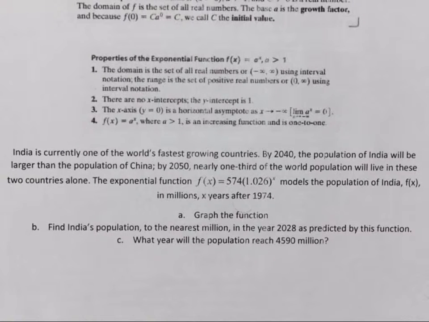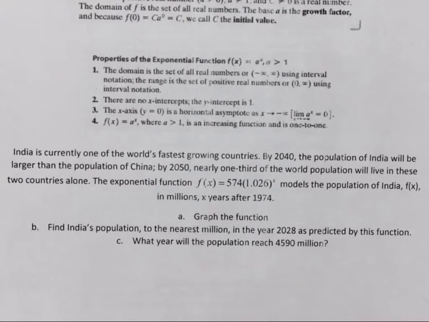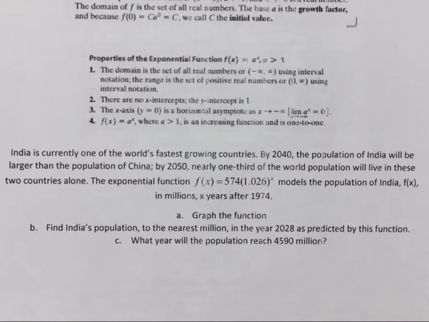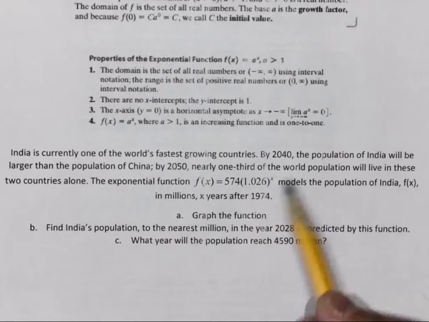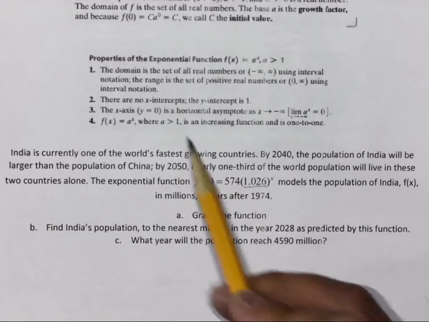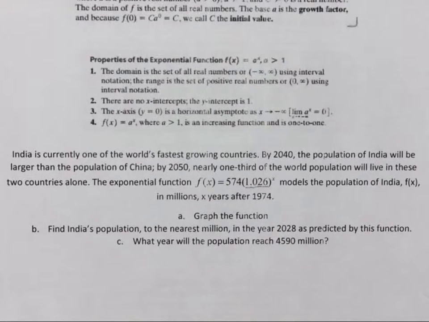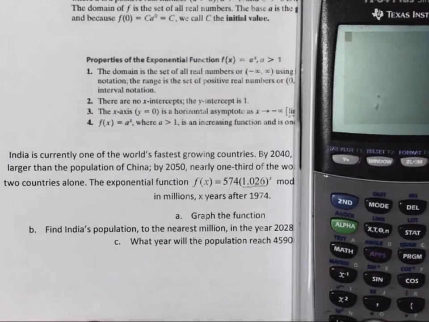The exponential function 574 times 1.026 to the x, where 1.026 is the growth value. Since this number is greater than 1, we're going to have exponential growth. So that's positive, greater than 1. Basically that tells you that the growth factor is going to describe exponential growth. That models the population of India in millions, x years after 1974. So the first thing says to graph the function.